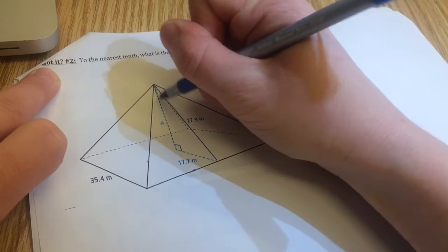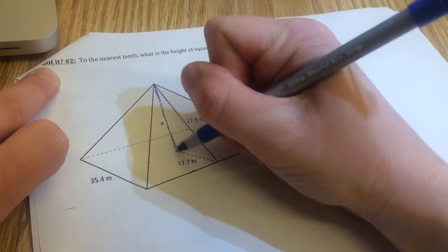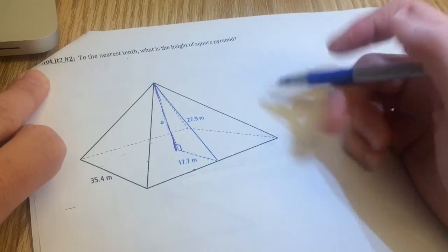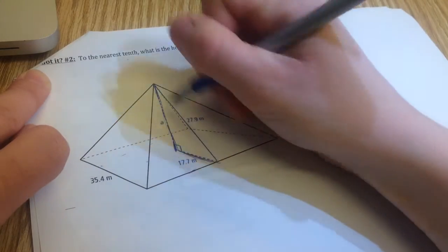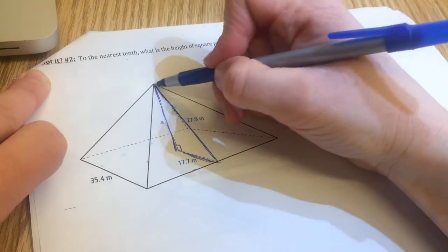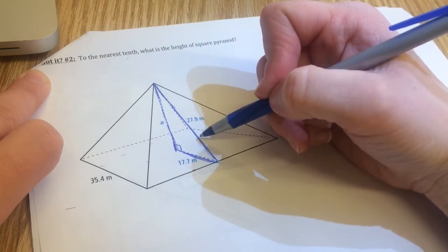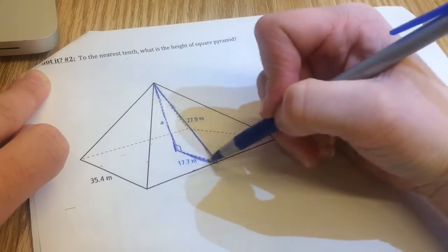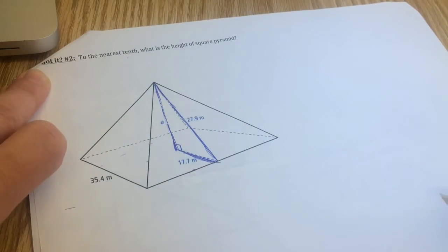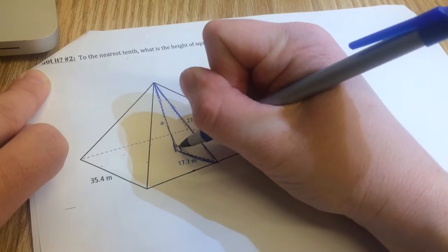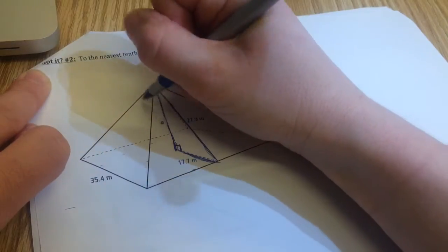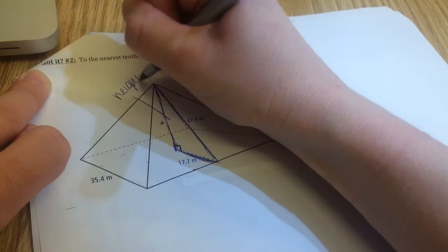Okay, well, here's the height. Remember, the height comes down from the top to the middle of the square pyramid. All right, here, oh, good, they already gave us our right triangle. Here's the slant height right here. Okay, and here's the bottom of our triangle. All right, here's our right angle. So we know that A is the height. That's what we're looking for. We don't know what that is.